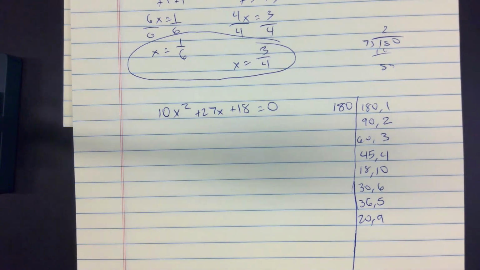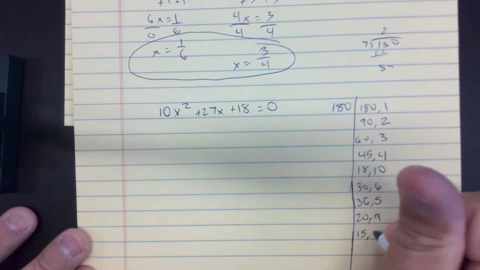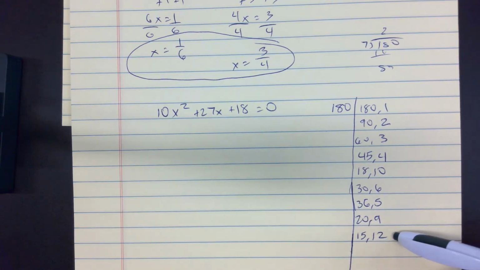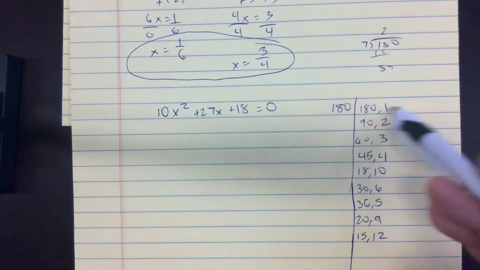What's 180 divided by 12? 15. How about 15 and 12? Yep. Do those add together to be 27? Yep. Now look, could you guys have got there as soon as I did? Yeah, okay. Well, you remember, the more we practice this, the better we're going to get. Could Mr. Glazier have got this up here? Yeah, he probably could have, okay?